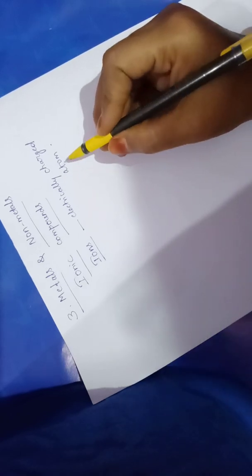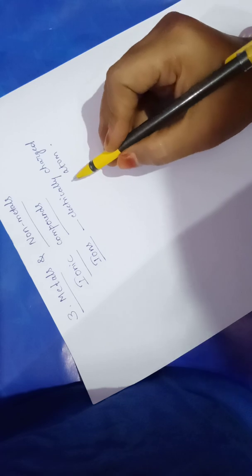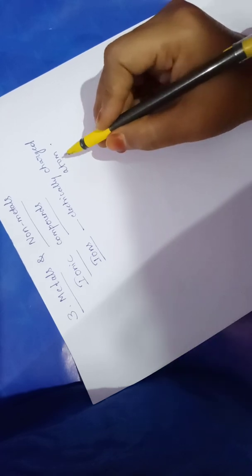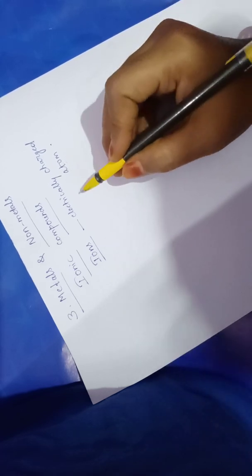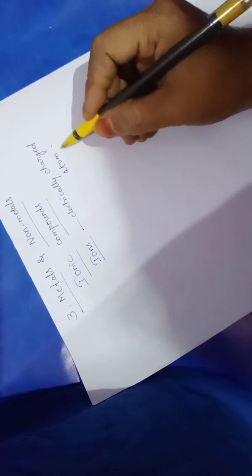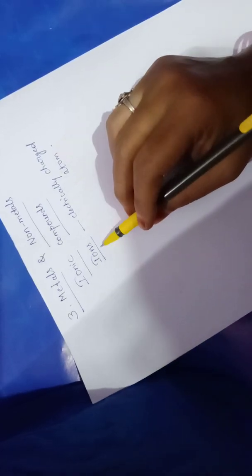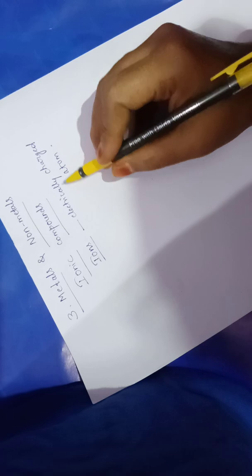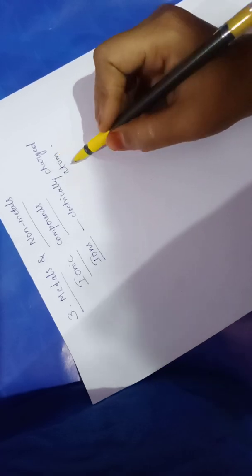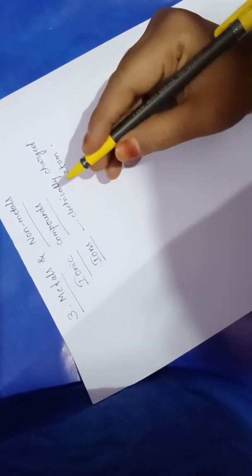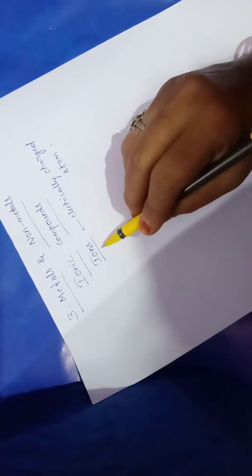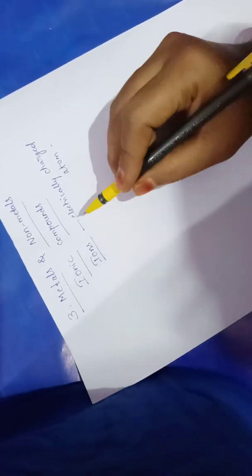If we are talking about an atom, it has an equal number of positive charges and negative charges, that is, an equal number of protons and electrons. So an atom is neutrally charged. But an ion is an electrically charged atom. If an atom has either more electrons or fewer electrons, we call it an ion. Isn't it?